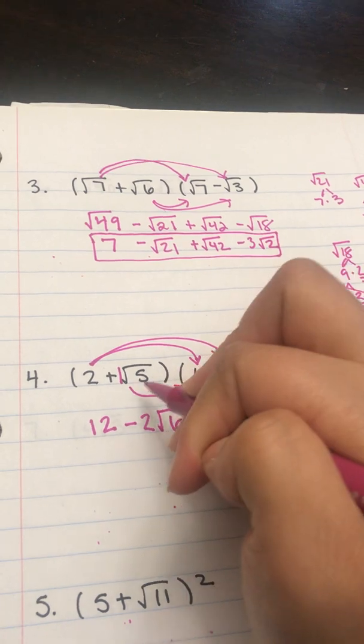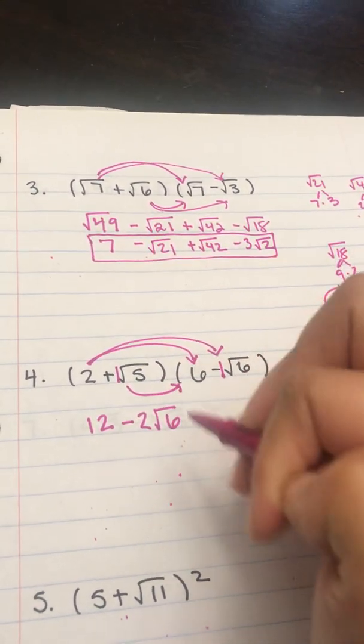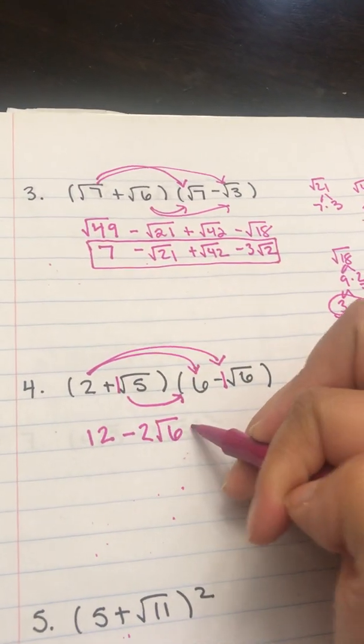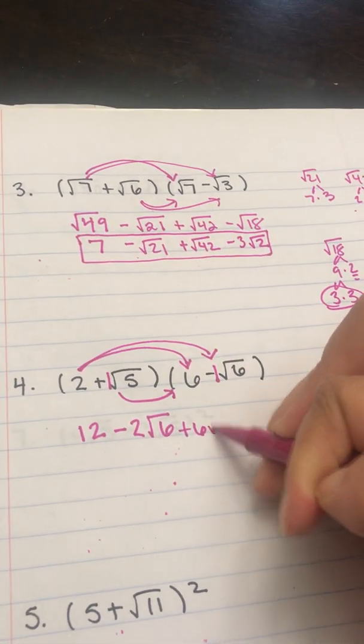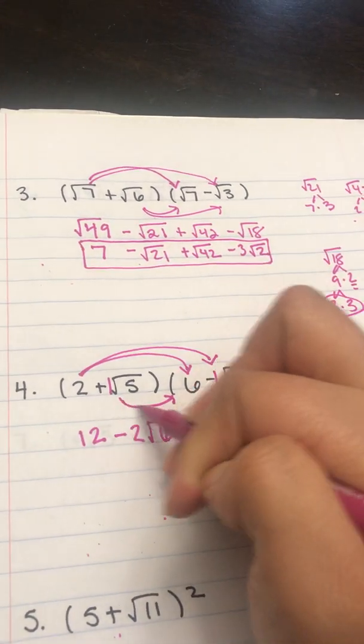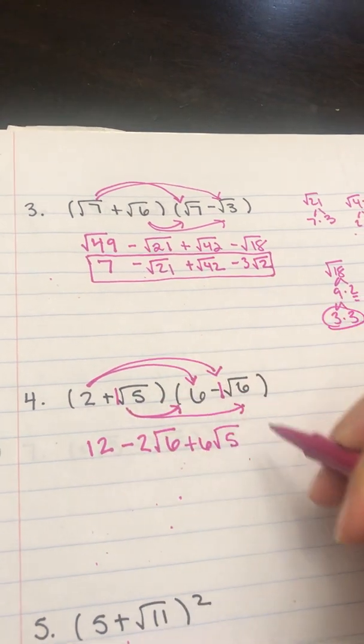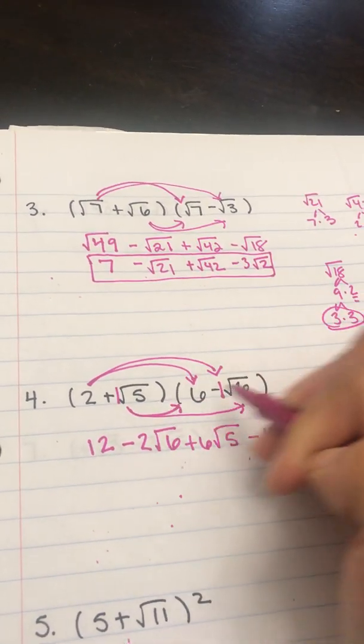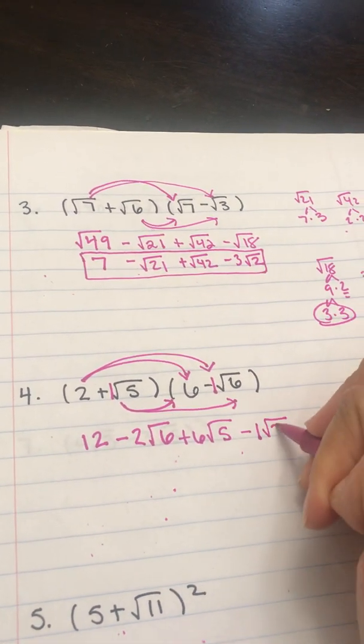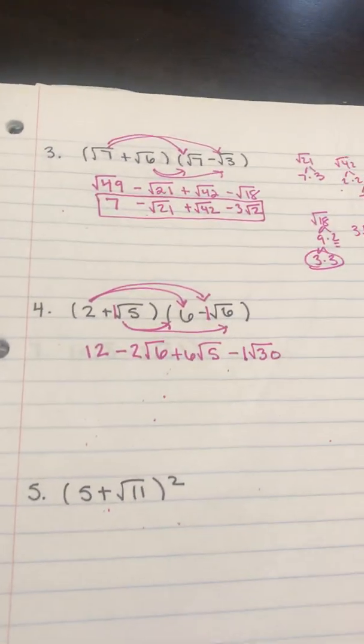Here, the same thing. You can't do 5 times 6 because this has a radical and this doesn't. So it's just 1 times 6, which is 6. And then you put the radical 5 at the end. Here, 1 times negative 1 is negative 1. And 5 times 6 are both radicals, so we multiply them to get radical 30.